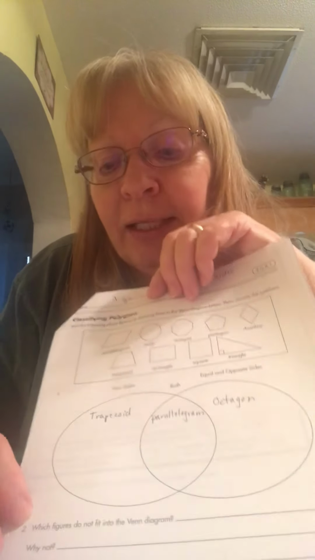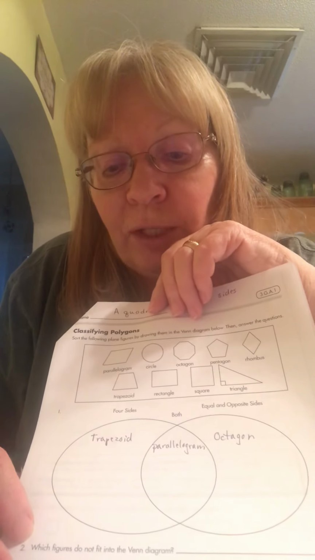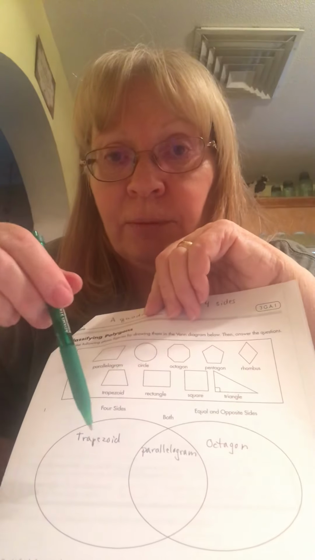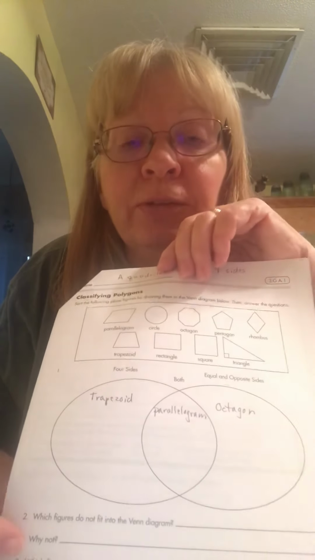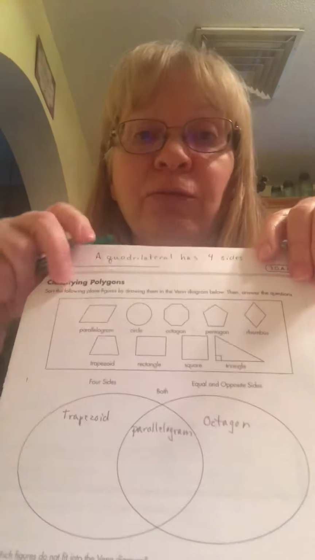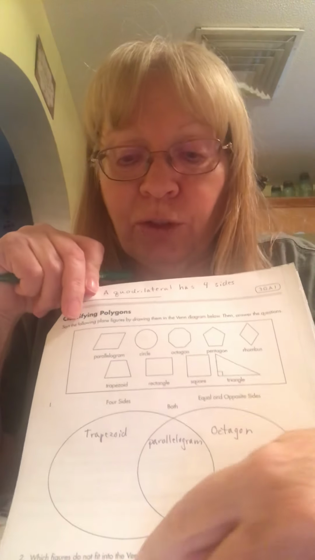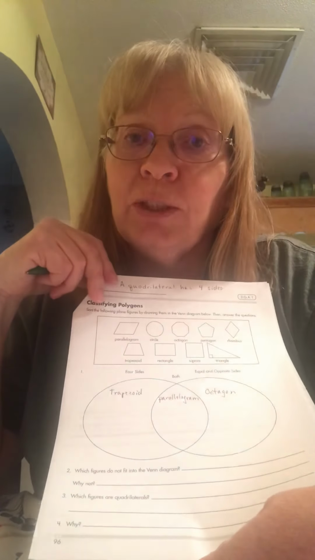Okay. Then down here there are some questions, and it does say which figures do not fit into the Venn diagram. So there's at least one that is not going to go in here. Okay. And which figures are quadrilaterals? A quadrilateral has 4 sides. Okay, so which ones have 4 sides? Then you're going to name those down there. And it says, why are they quadrilaterals? Well, why? They have 4 sides.